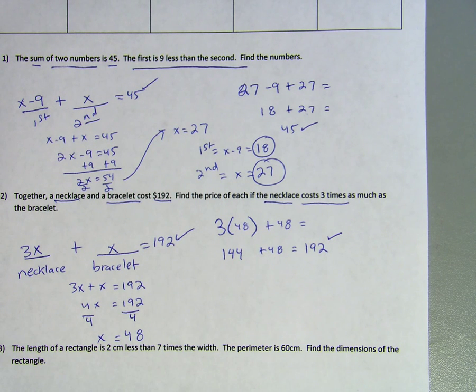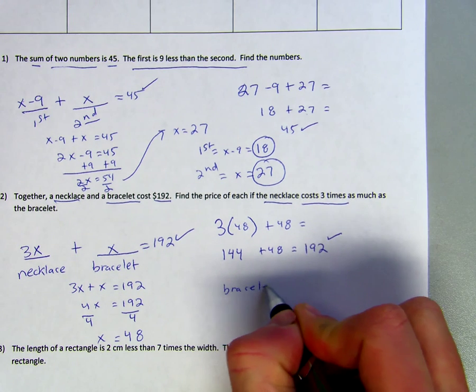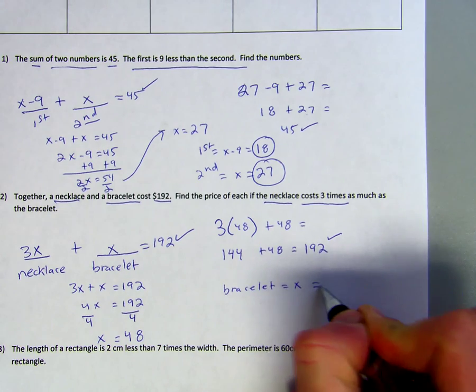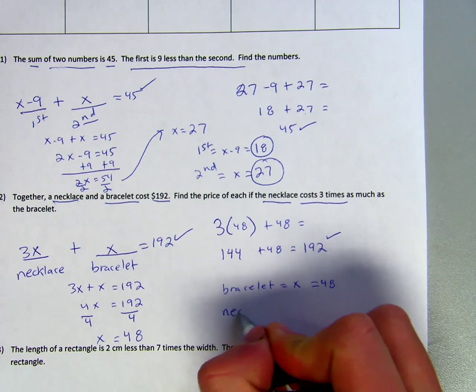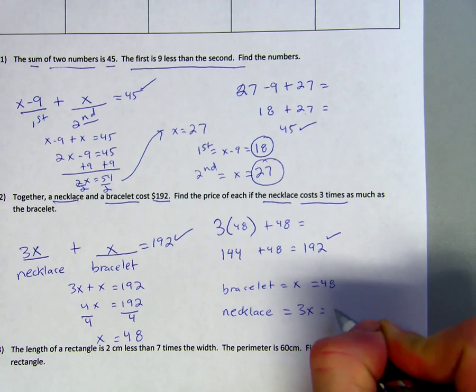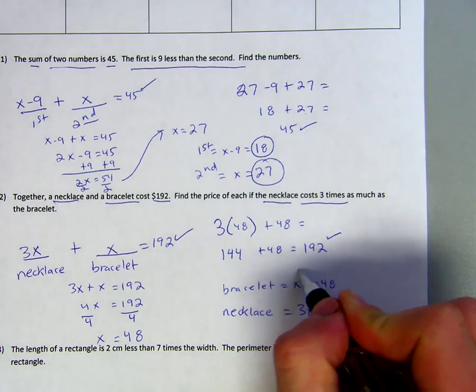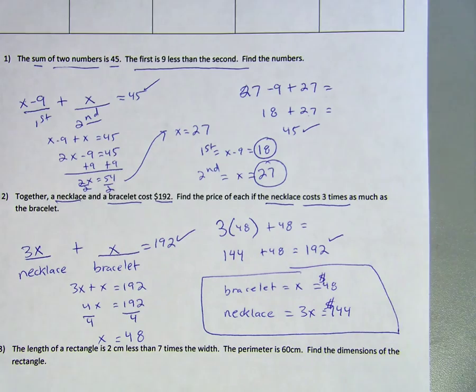So the question asks, find the price of each of the necklace and the bracelet. So I know that my bracelet is equal to x, which is equal to 48. And then my necklace is equal to 3x, which is equal to 144. I'll put the dollar symbol there. Okay.